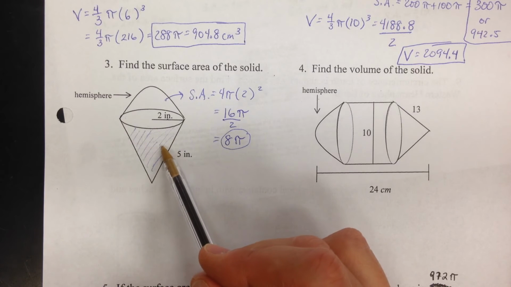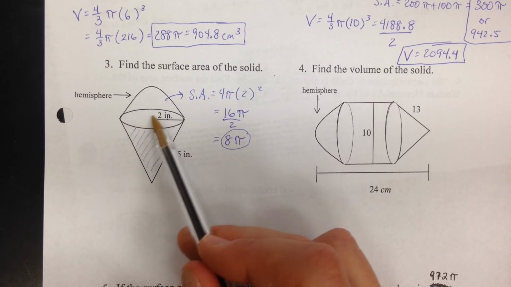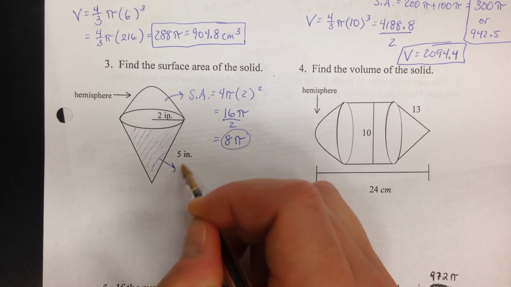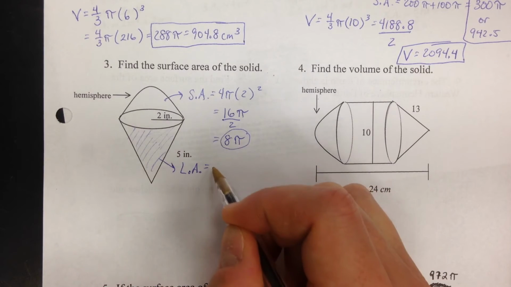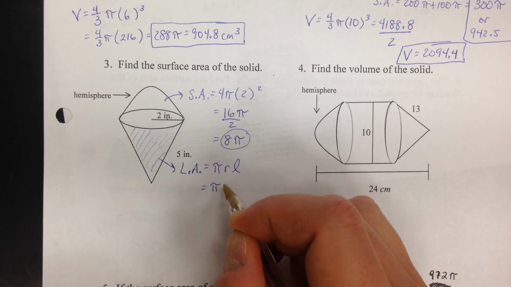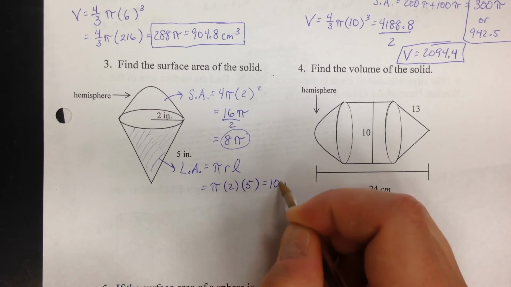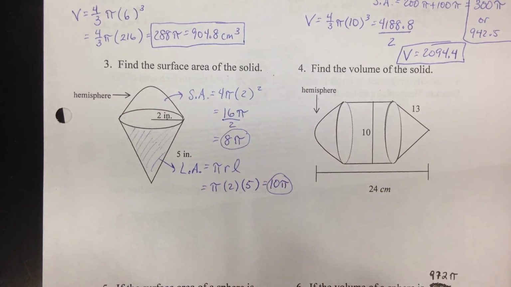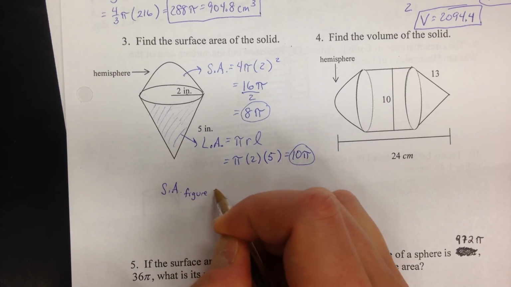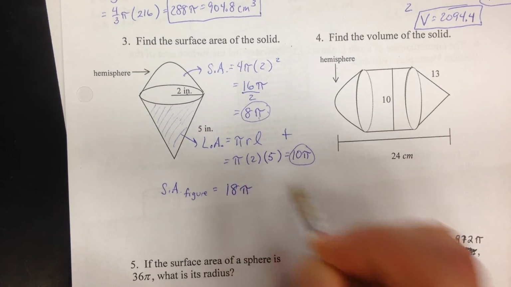So it's the same deal with the cone. You might think I have to use the surface area formula, but this base is already covered. So all we're finding here is the lateral area for the cone. And that's pi times the radius times the slant height. The radius is 2, and the slant height is 5. We already have that, so that's 10 pi. So if you want the total surface area, so the surface area for the figure, we just add those up. 8 pi plus 10 pi, we get 18 pi.